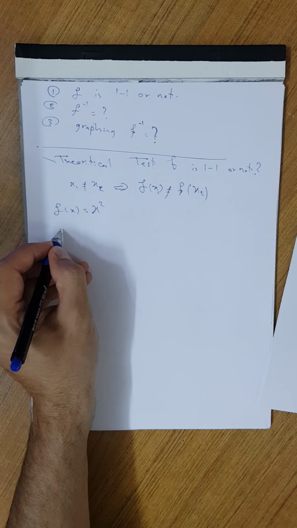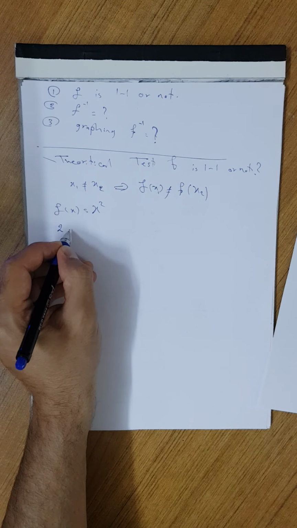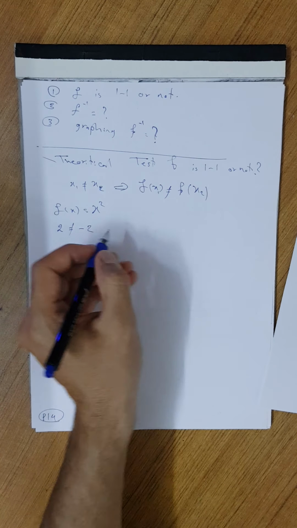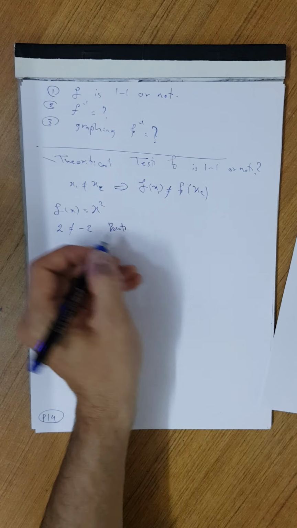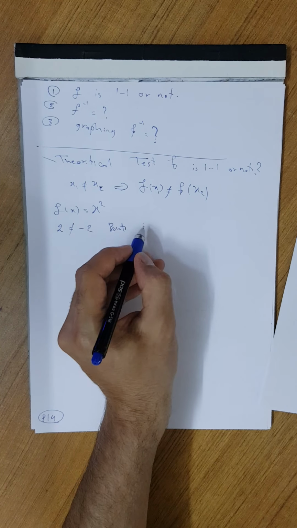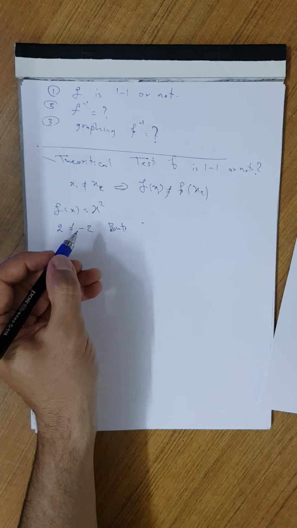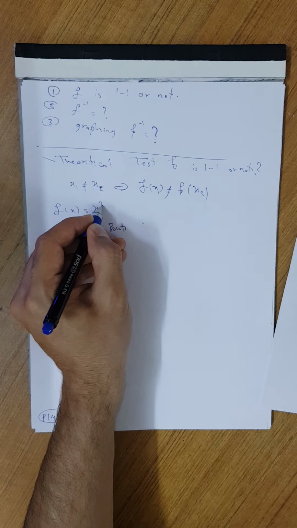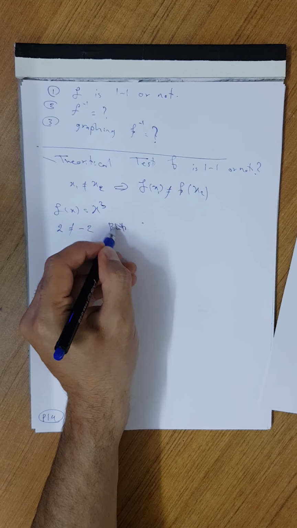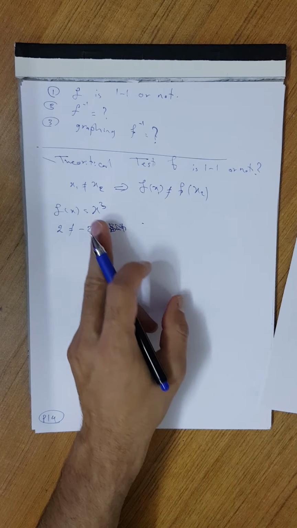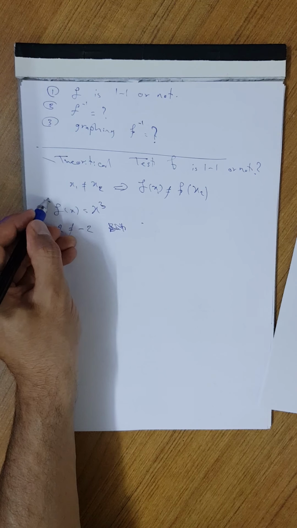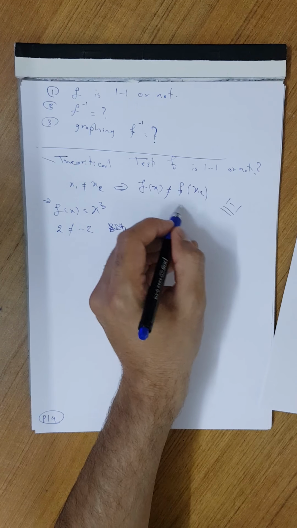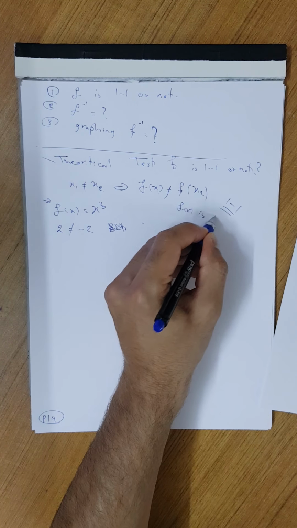It's better to start with an example of the positive case, I mean when f of x is one-to-one.